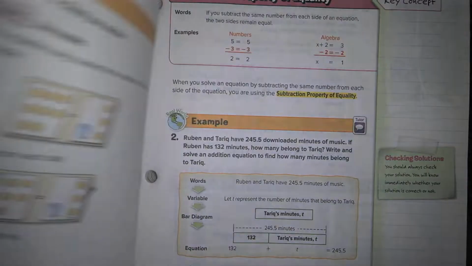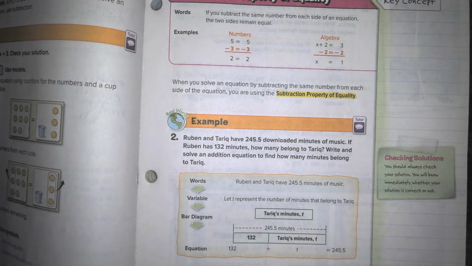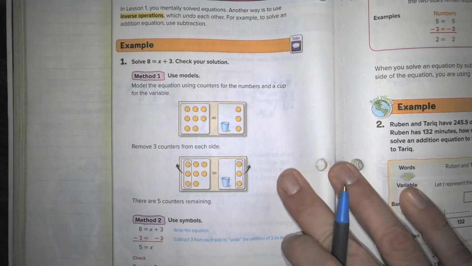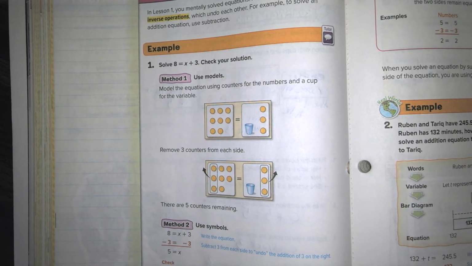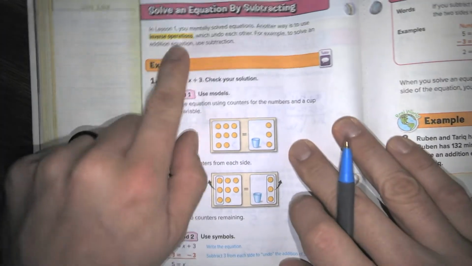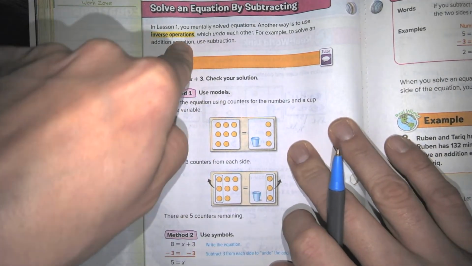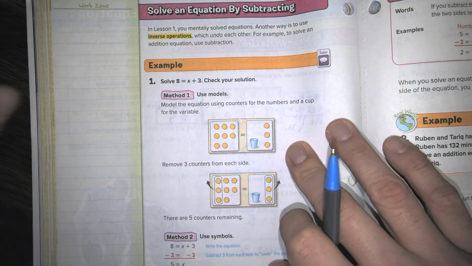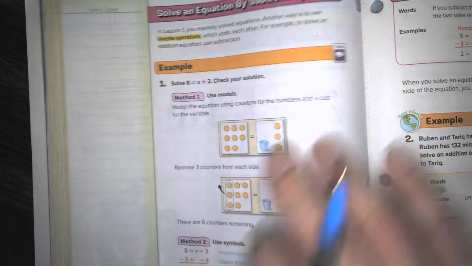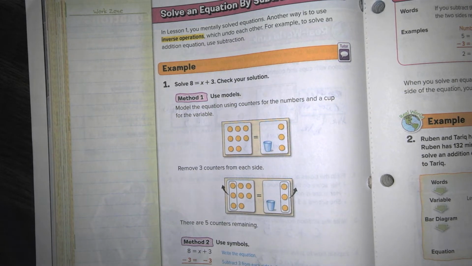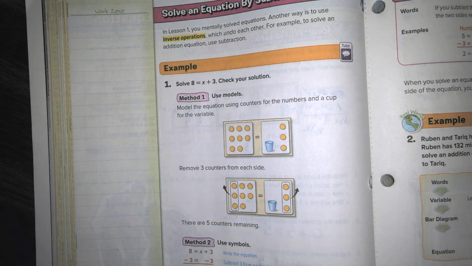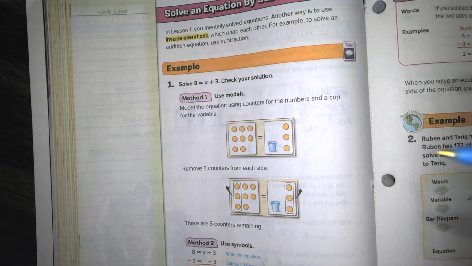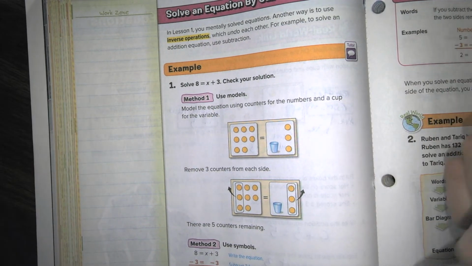All right, so what we're doing today, like I was saying, we're solving equations, but they're all addition. So every equation you see today is going to have addition with it. So to solve that you use inverse operations. Inverse operations undo what's there. So if we have addition in the equation, what's the opposite of addition? Subtraction. So whenever you have an addition equation, you always do the opposite, so you subtract. What do I mean by that?